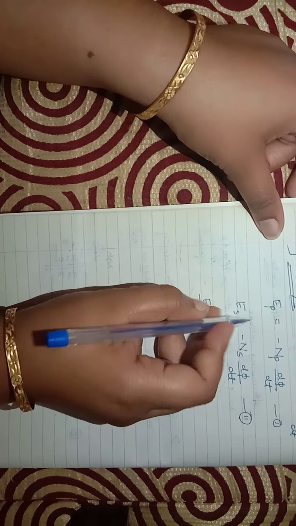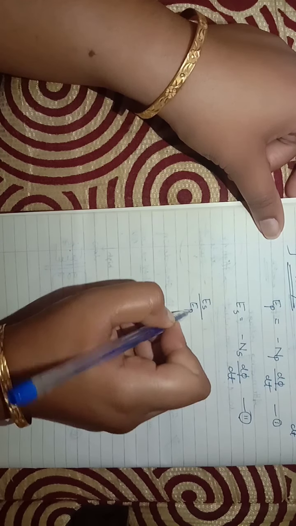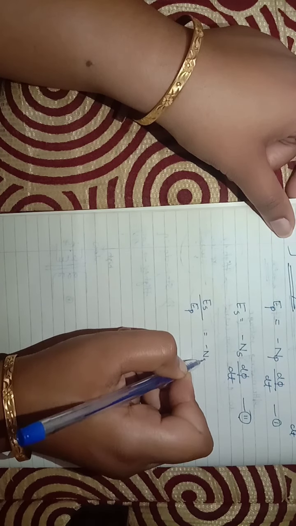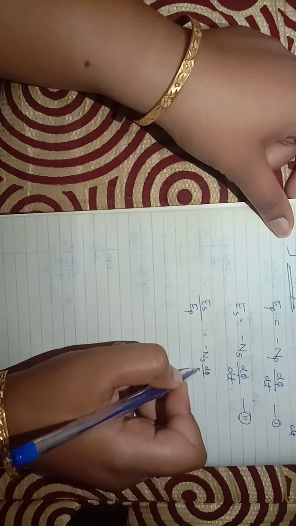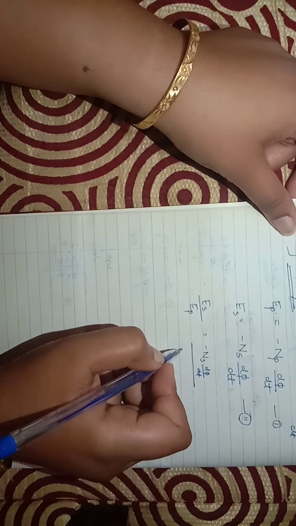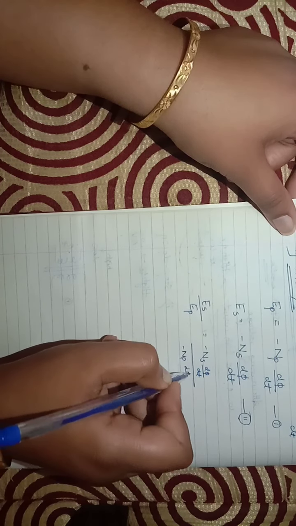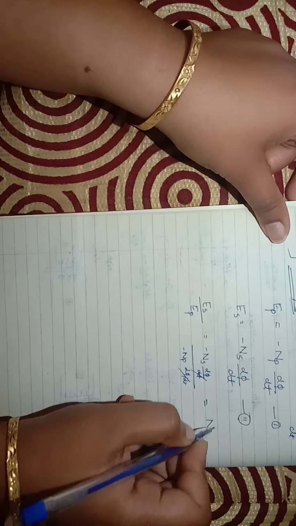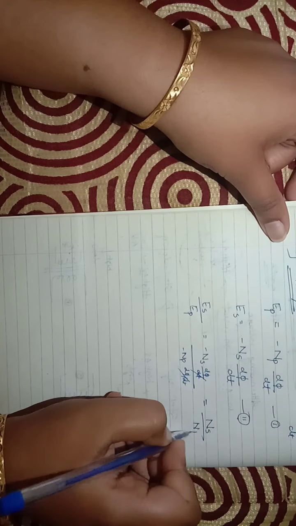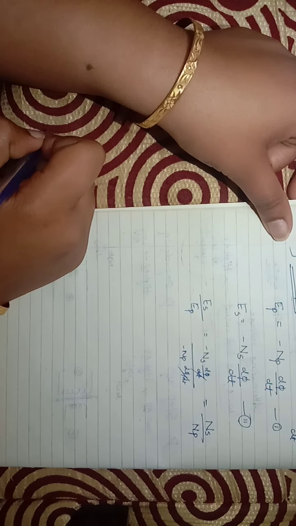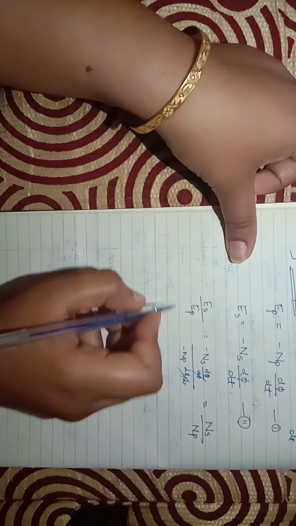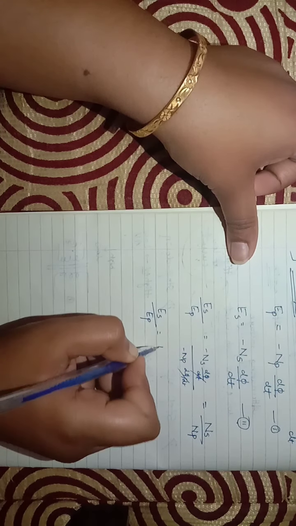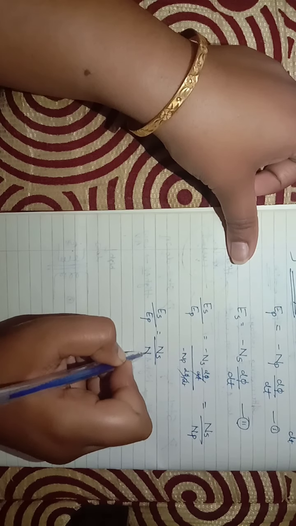ES divided by EP, so what will you get? ES is minus NS d phi by dt whole divided by minus NP d phi by dt. The minus signs cancel, and d phi by dt cancels, leaving NS divided by NP. So ES by EP is equal to NS by NP.